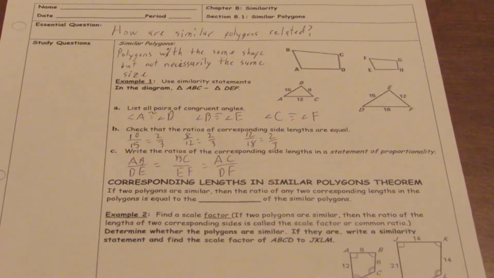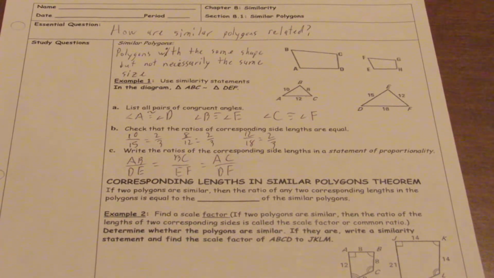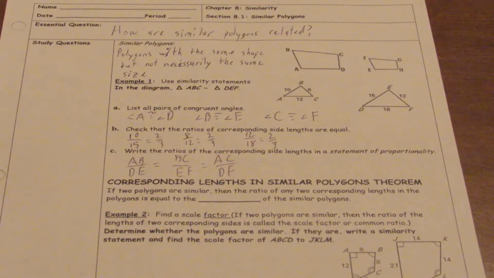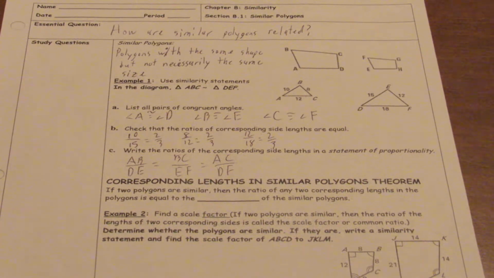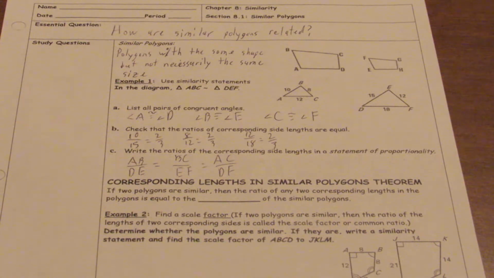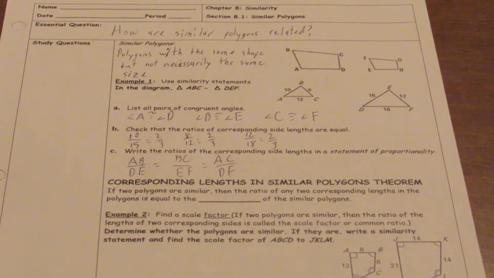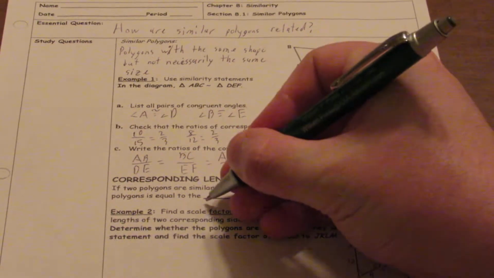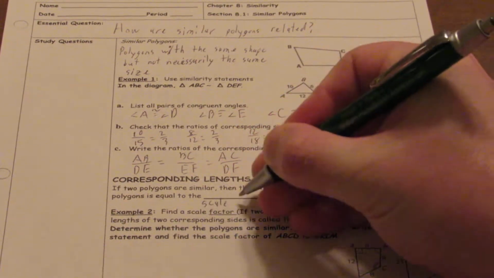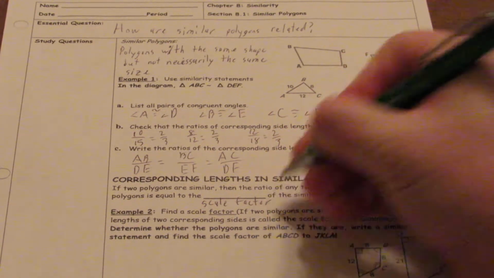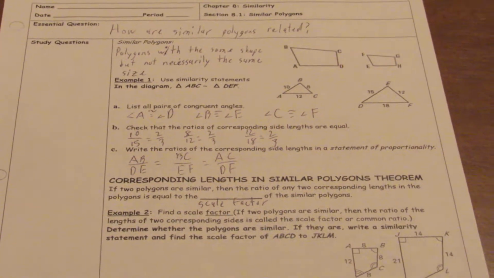So then we have a theorem here, corresponding lengths in similar polygons. If two polygons are similar, then the ratio of any two corresponding lengths in the polygons is equal to the scale factor of the similar polygons. And the scale factor is what we call the reduced ratio.